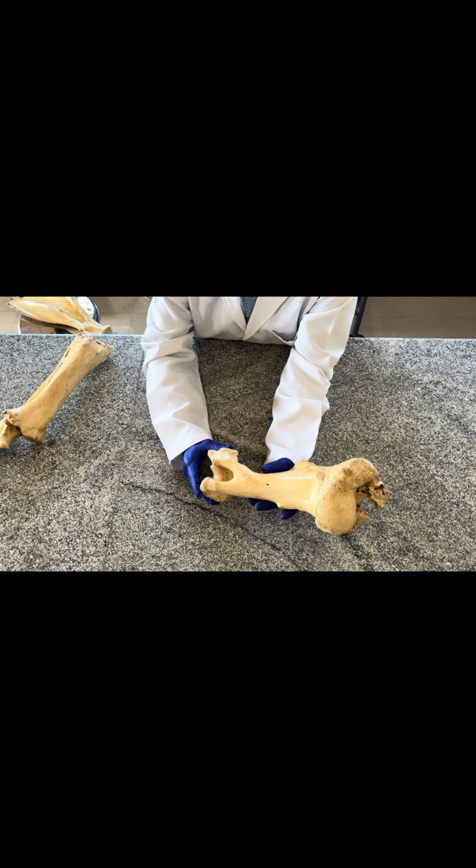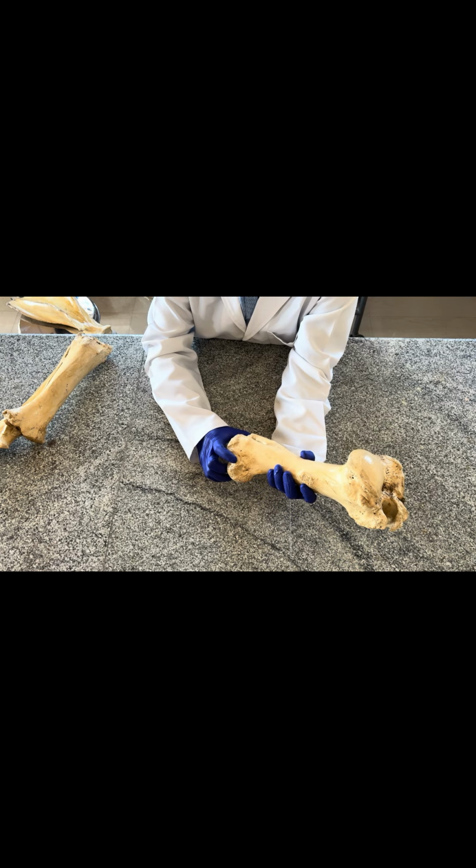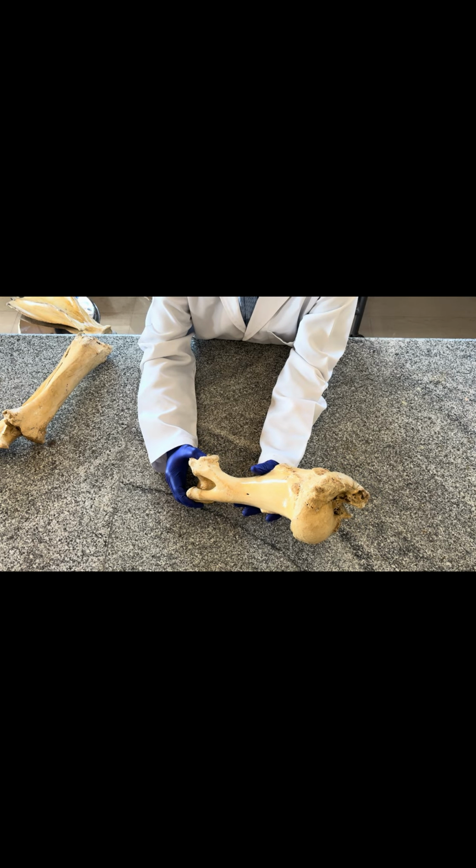The distal extremity also presents a rough depression laterally and a tubercle medially, mainly for the collateral ligaments of the elbow joint here. This is about the humerus. Thank you.